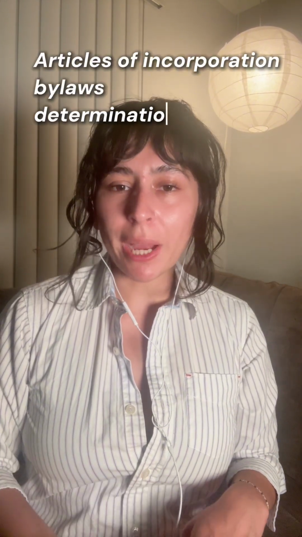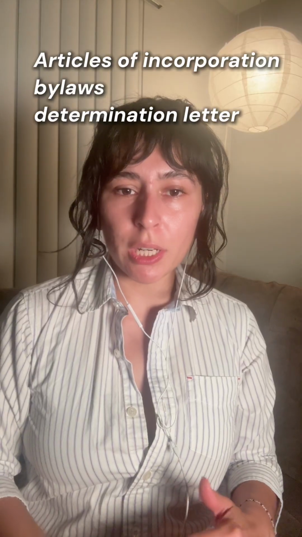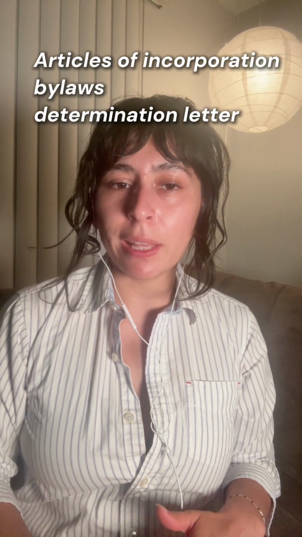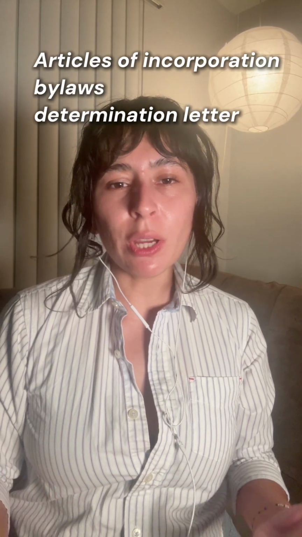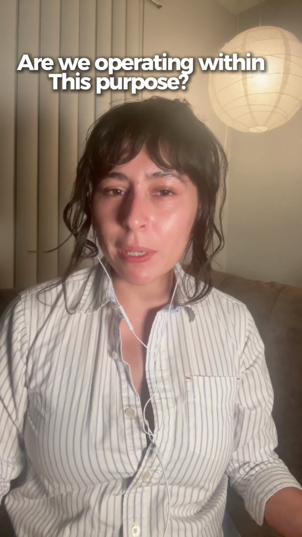Hopkins recommends that board members review foundational documents, including the Articles of Incorporation, bylaws, IRS exemption application, determination letter, annual filings, and meeting minutes. Let's start with the Articles of Incorporation. This section explains why the organization exists. As board members, we should always ask, are we operating within this purpose? If the answer becomes unclear, the organization may be experiencing mission drift.